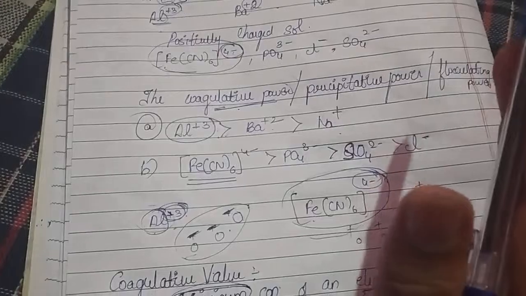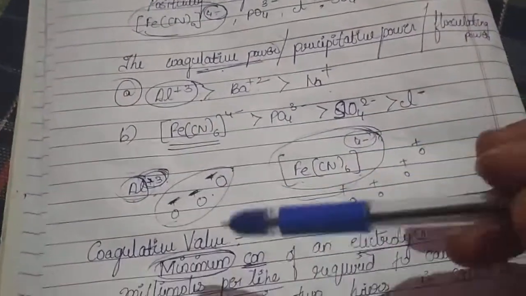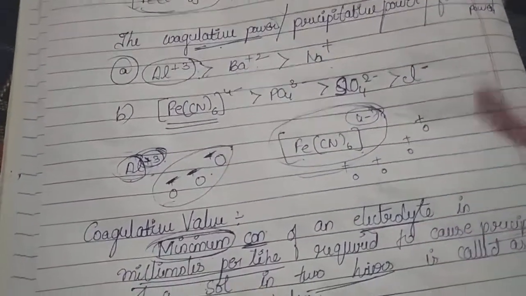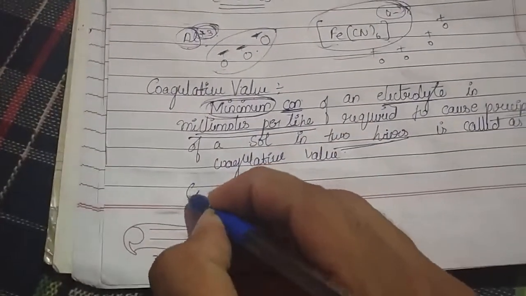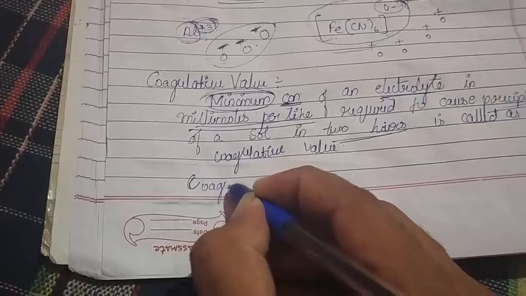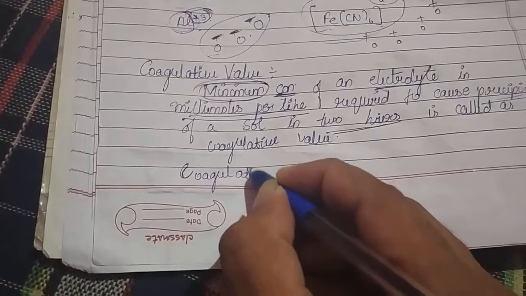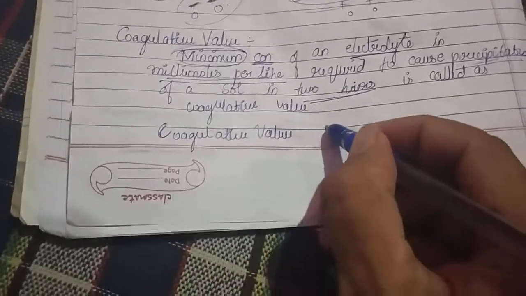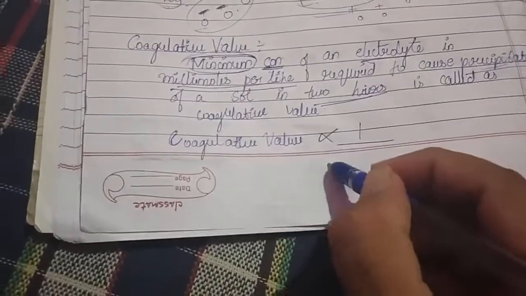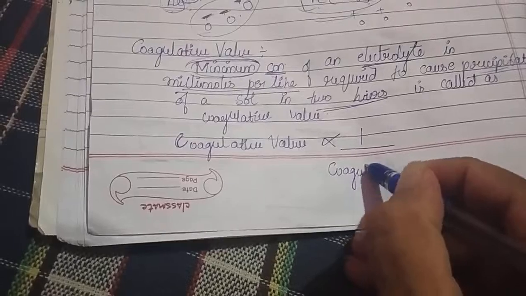Very much important concept. You have to understand this because it will be coming as a question in your competitive exams. Remember, the coagulative value is inversely proportional to the coagulative power.